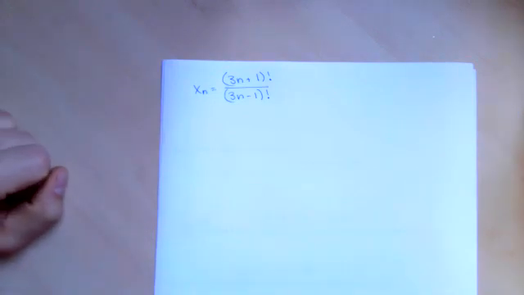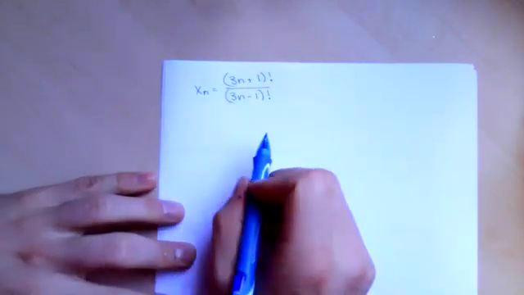We've got 3n plus 1 quantity factorial and the quantity 3n minus 1 factorial in the denominator. So how do we do this? Of course, if I take the limit as n goes to infinity of this sequence, we'll get infinity over infinity, and we can't do L'Hopital's rule with these factorials in there.